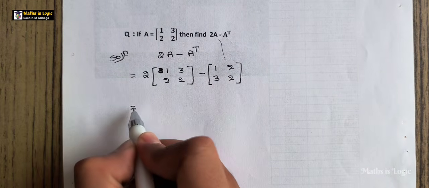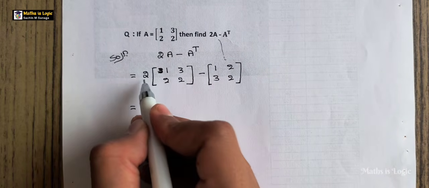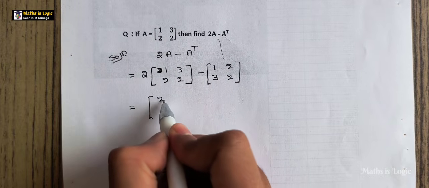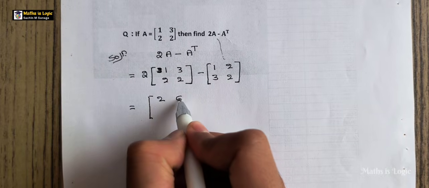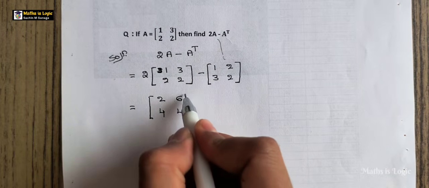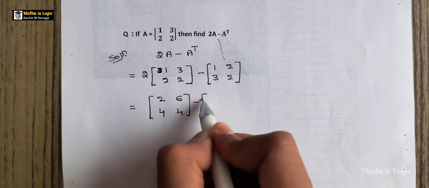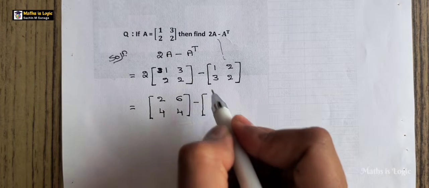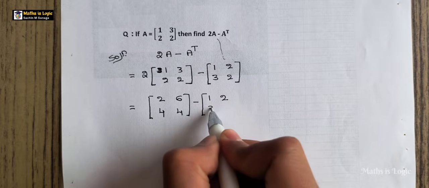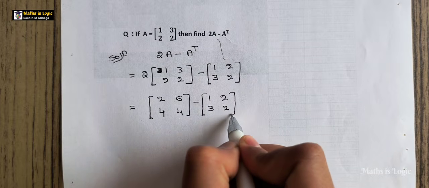Next, which is equal to, now multiply this matrix with the number 2. So 2 into 1 is 2, 2 into 3 is 6, 2 into 2 is 4, 2 into 2 is 4. Next minus, keep this matrix as it is because here the number is not there: 1, 2, 3, 2. Now subtract.